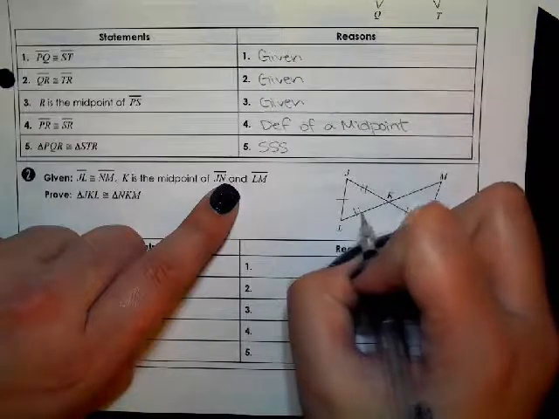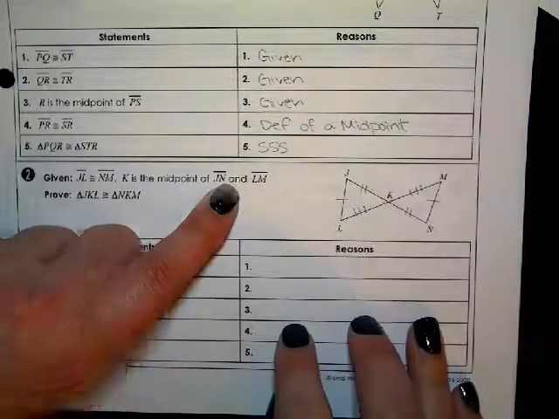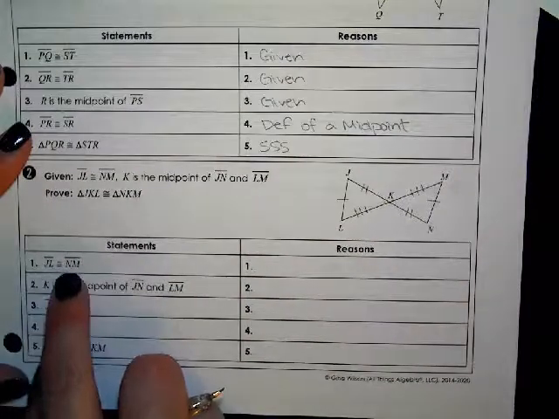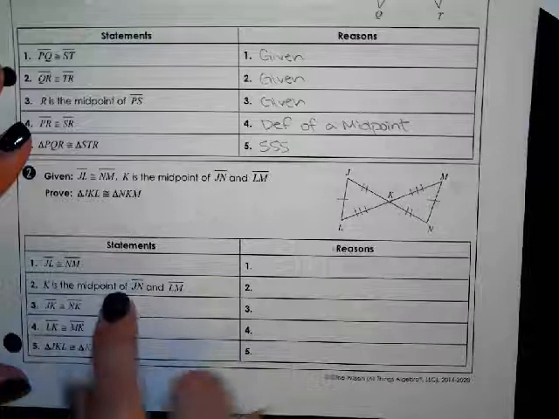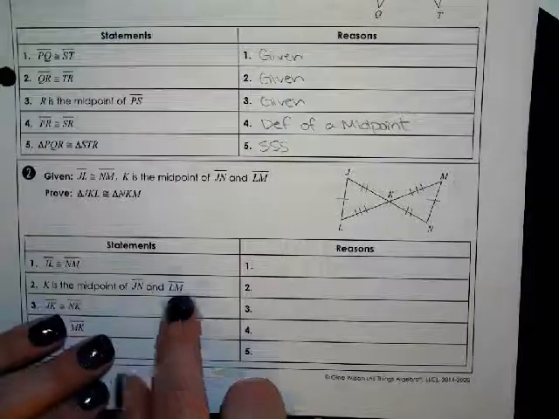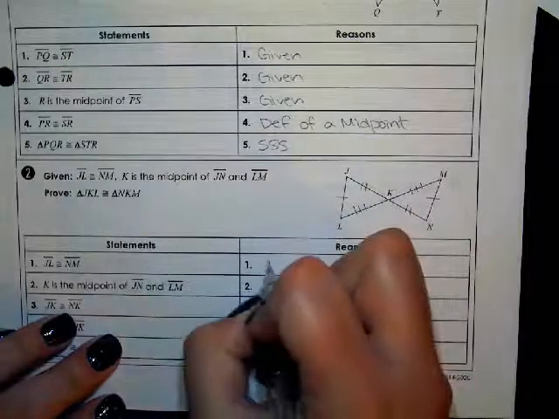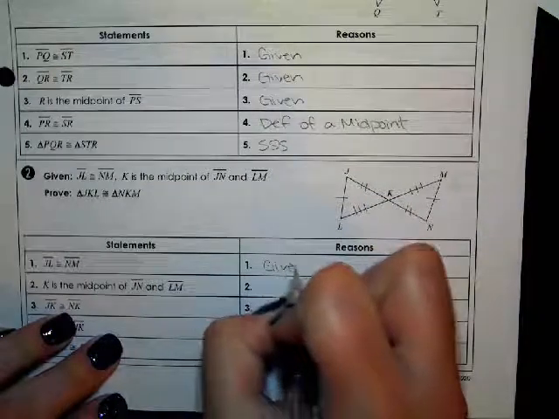Okay, so let's go ahead and do this part. So JL is congruent to NM. K is the midpoint of JN and LM. What's our reason for both of those? Given, given. Okay.